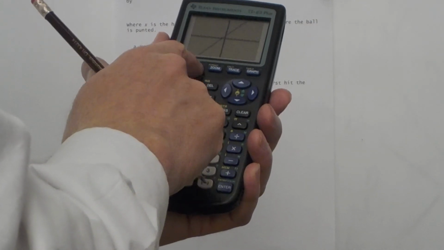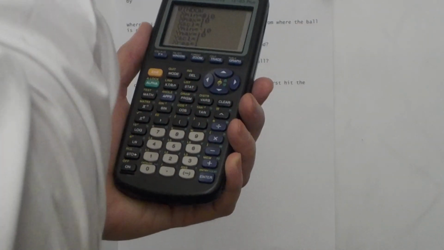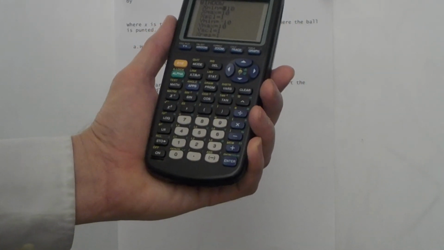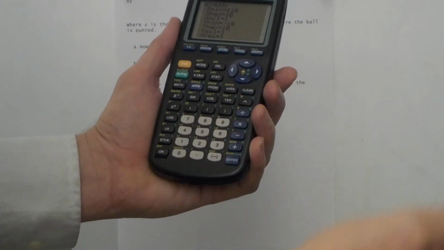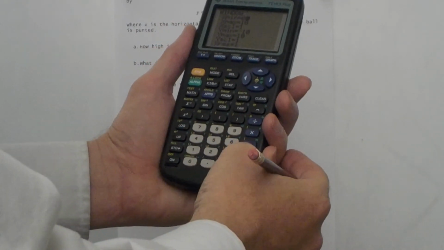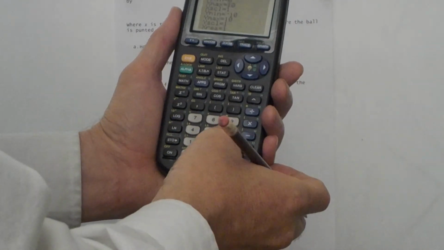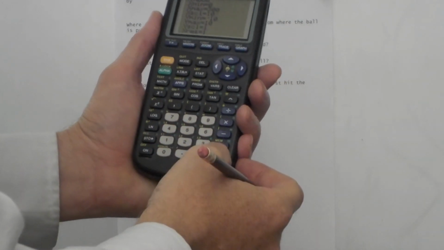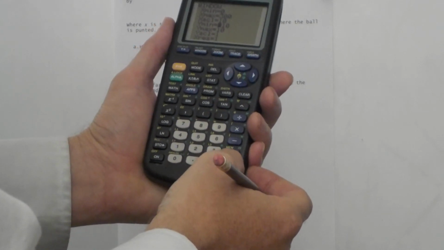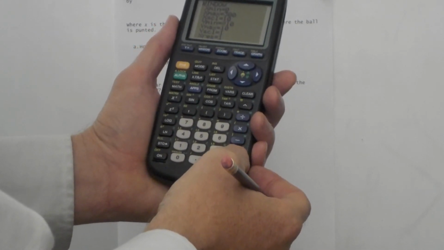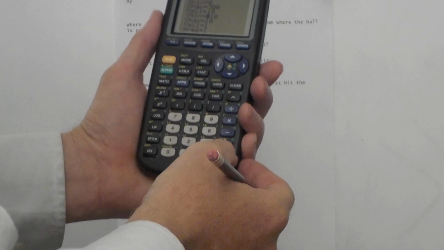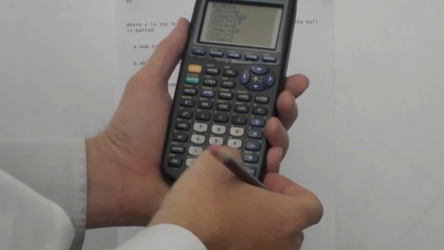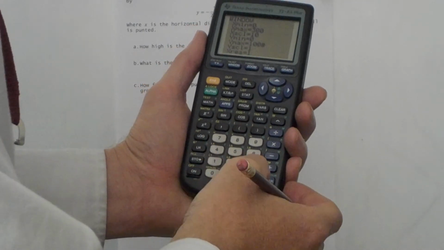So what I want to do is change the window, because we're talking about a punter on a football field, and we're talking about feet. Horizontal distance. Let's go 0 at the starting point for X min. I'm going to go 300 feet for X max, that's the length of a football field, and I'll mark them by 10s. Football fields are marked in 10 yards, not 10 feet, but that's all right. I'm going to start at 0 here for Y min. The Y max, how high do I think? I'm going to try 100 feet.